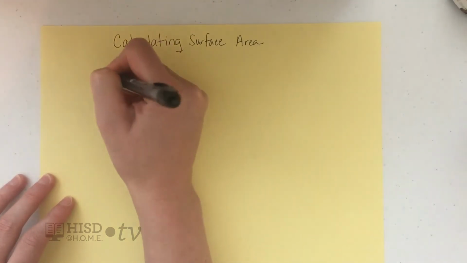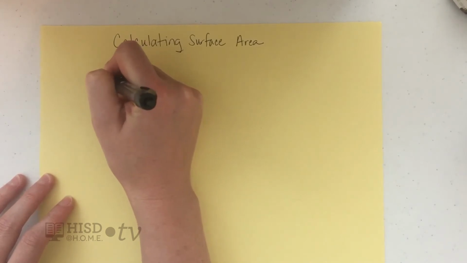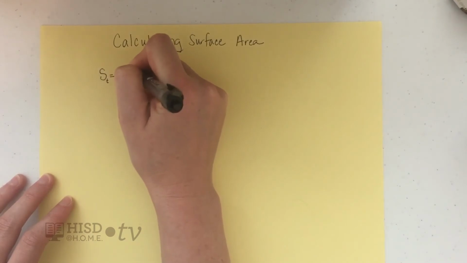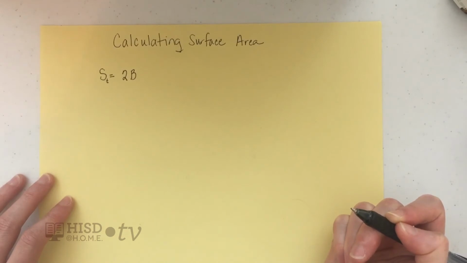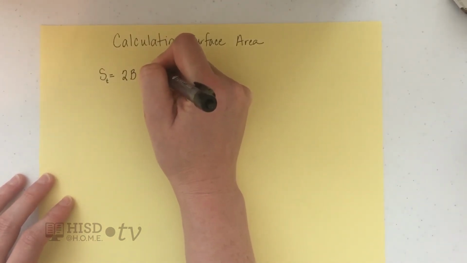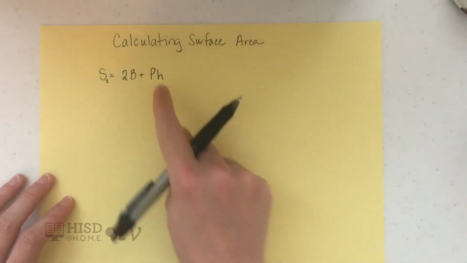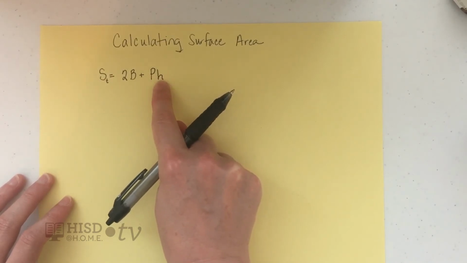So the formula is that the surface area equals, and we'll do the total, 2 times the area of the base, plus the perimeter of the base times the height of the figure, whether that's the prism or the cylinder. And I'd like to remind you that this height means the distance between the 2 bases.